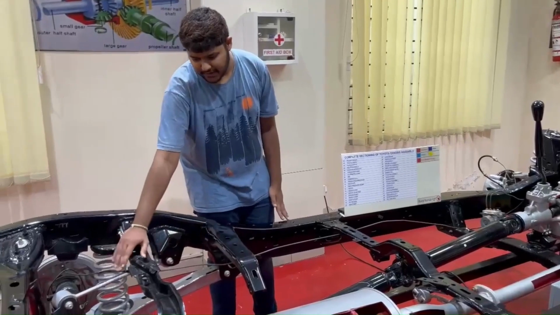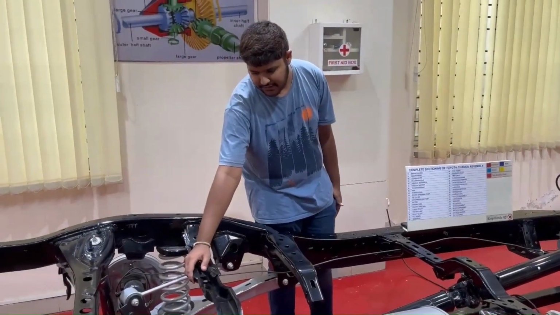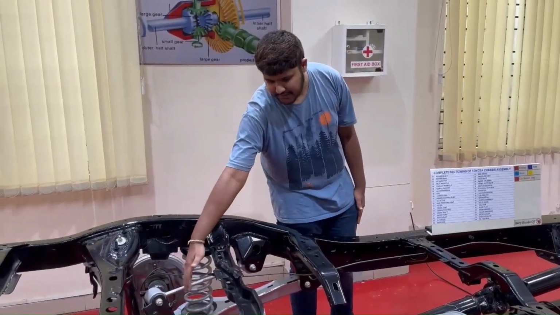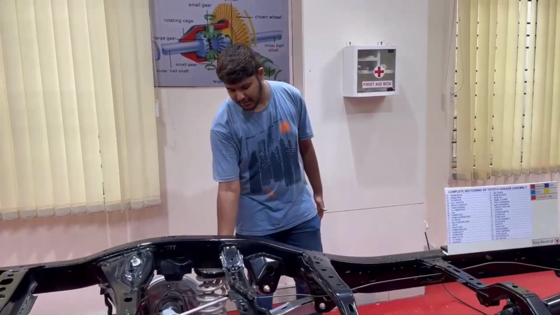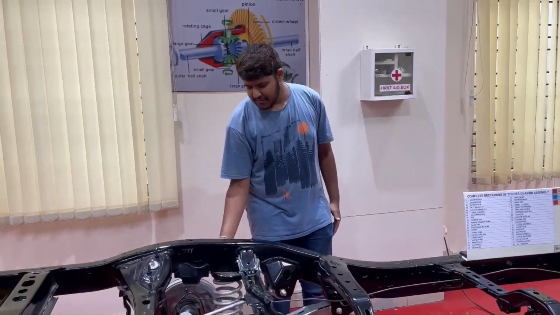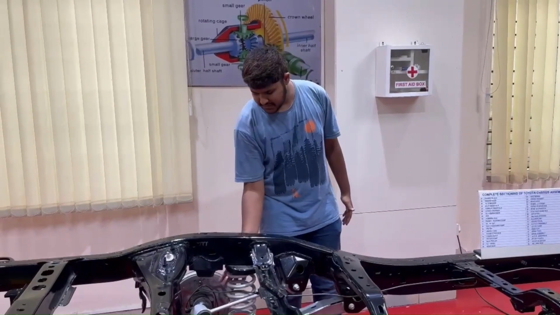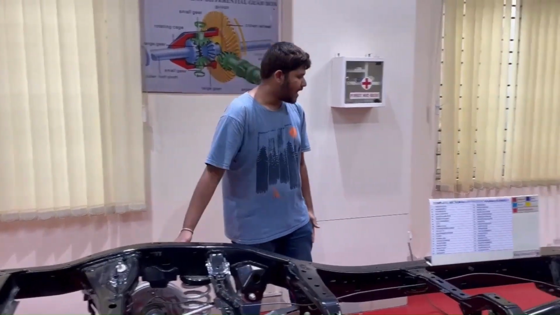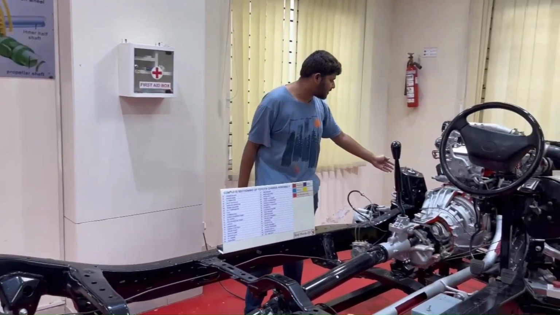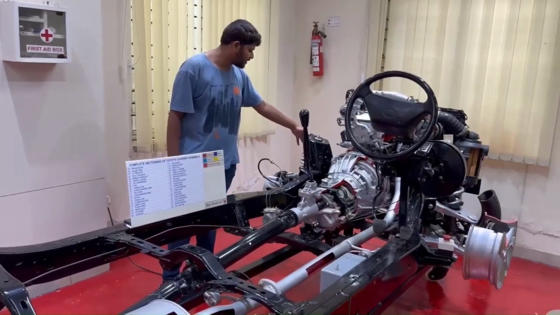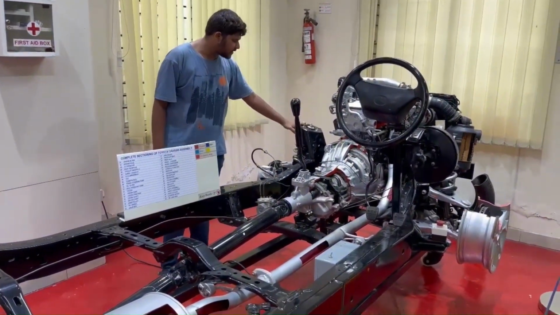Finally, the propeller shaft is connected to the differential, and the differential is mounted to the suspension systems, which are connected to the side members of the frame. The front mounted suspensions are connected to the side frame, which is the rotational suspension system.